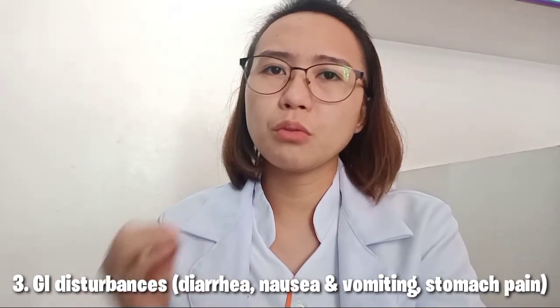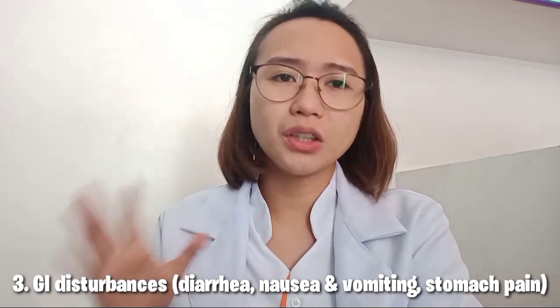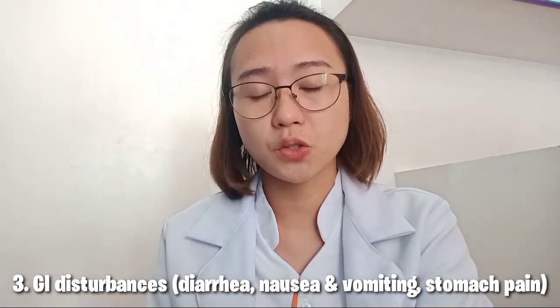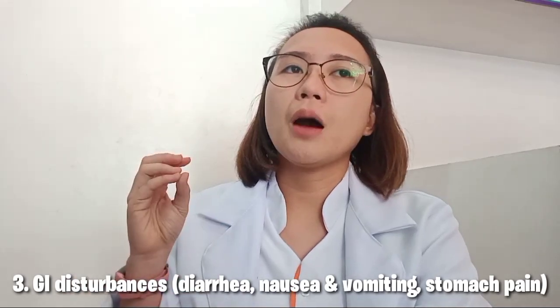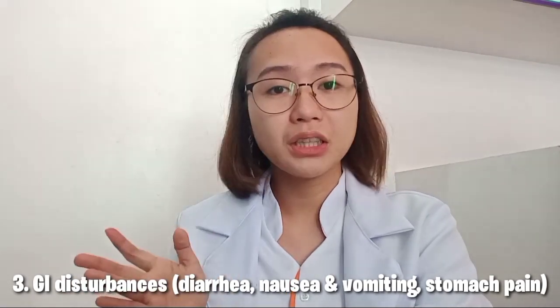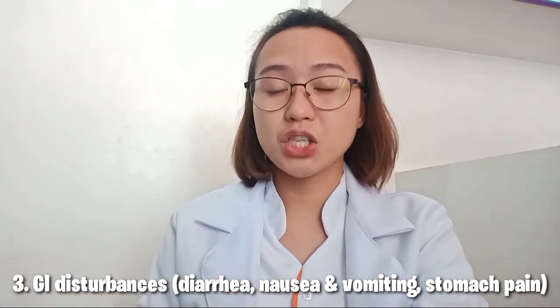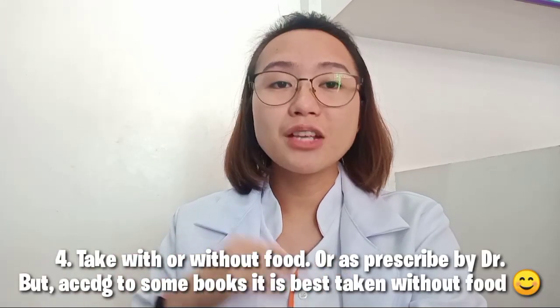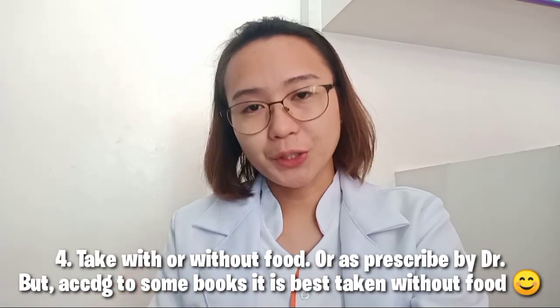Alright? And third reminder is, it can cause GI disturbances. Actually, it is one of the most common side effects naman of all kinds of antibiotics. Pwede siyang mag-promote ng GI disturbances. So, it can cause the patient diarrhea, nausea and vomiting, and even stomach pain. So, masakit din siya sa tiyan. Alright? And then, fourth is, you can take azithromycin with or without food, or as prescribed by your doctor.